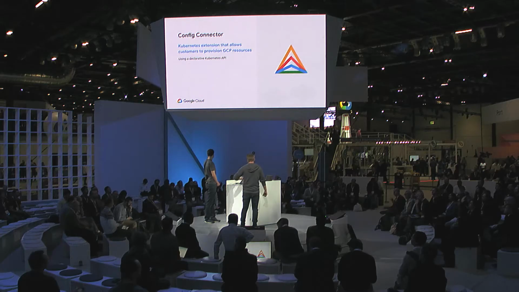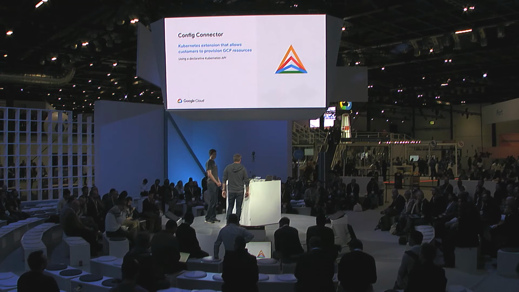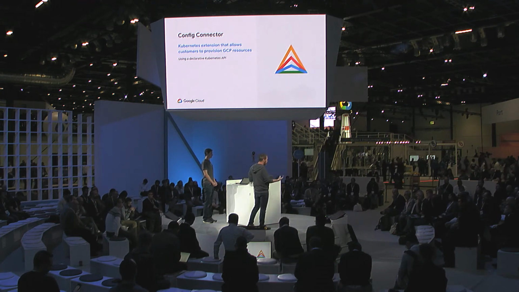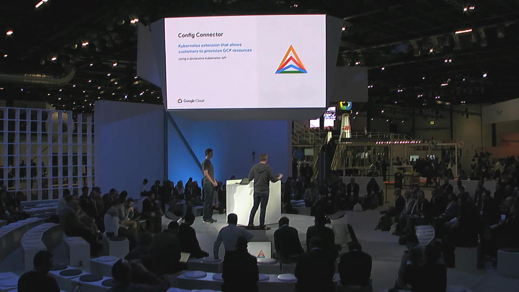The last product that I want to talk about that's going to help you manage your clusters and applications, it's Config Connector. Who's heard about Config Connector? No one? Yeah, cool. I'm going to talk about it. The idea is that at some point, your Kubernetes application is going to connect to the wider GCP ecosystem. You're going to want to provision a database, or PubSub topic, or maybe BigQuery. And you could go to the console or use the CLI to instantiate such service.